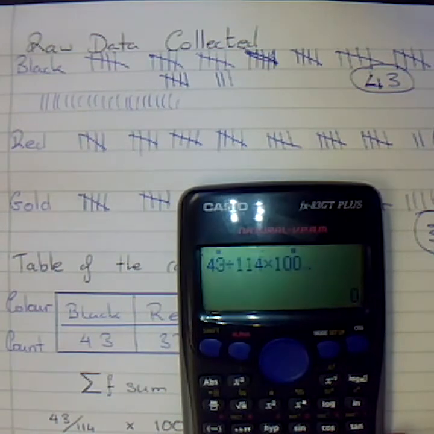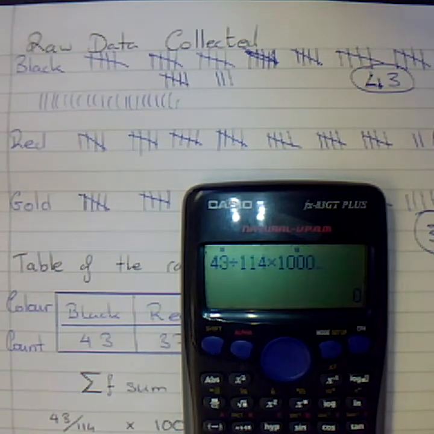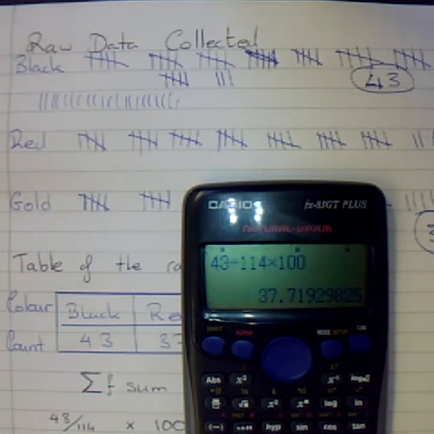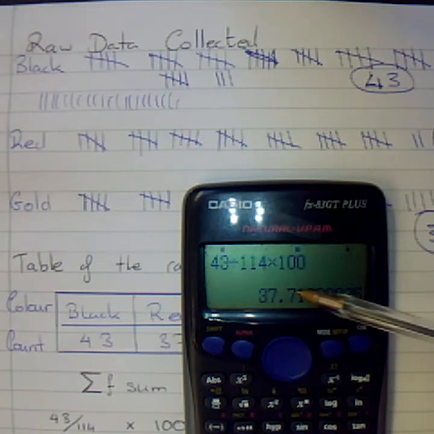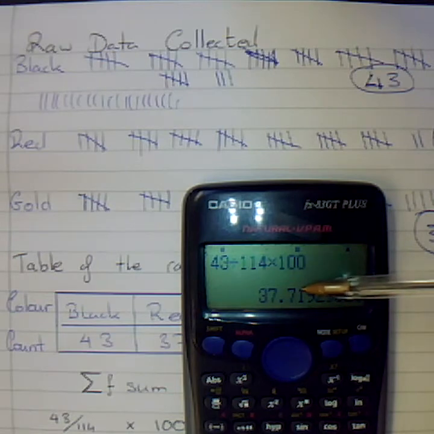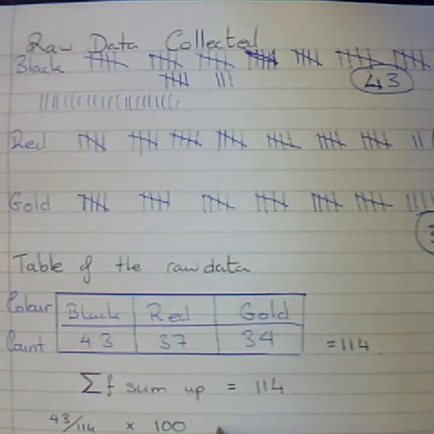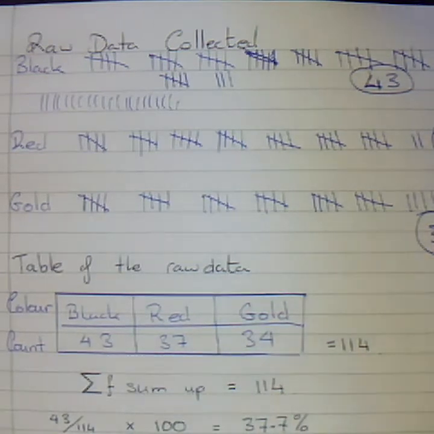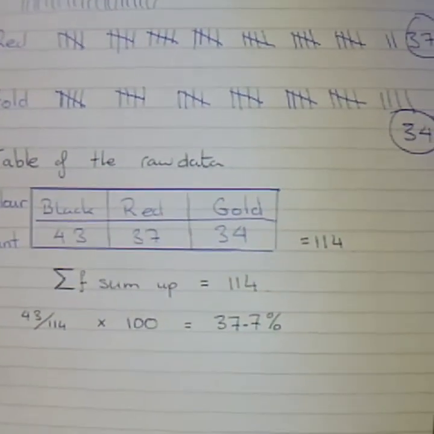And just make sure you can see that. 43 divided by 114 multiplied by 100 equals 37.7192985%. So I'm going to round that off to 37.7%. I'm going to round this off to one decimal place. So it's 37.7%. 37.7% of the beans were black. So I'll just shift this up a little bit.